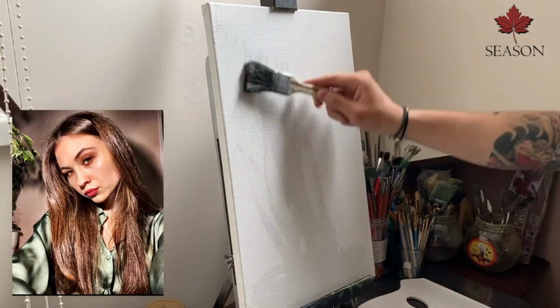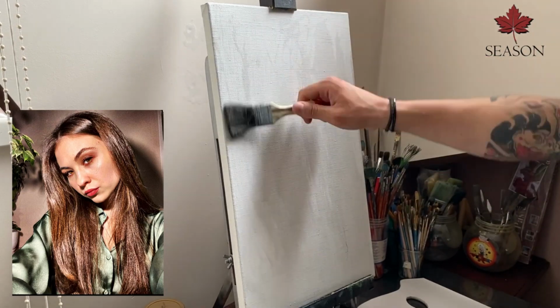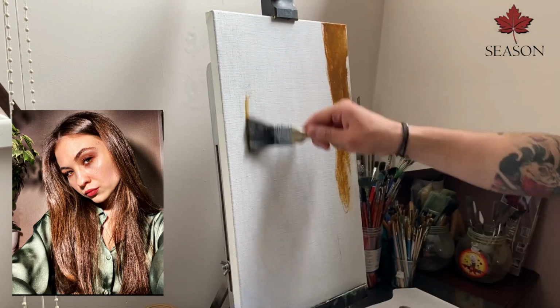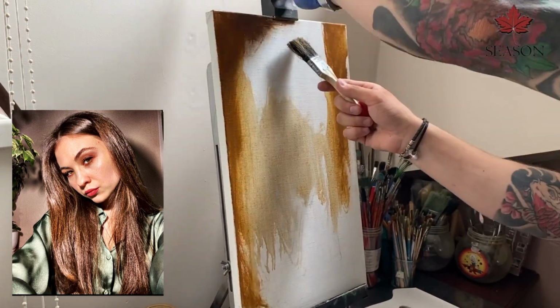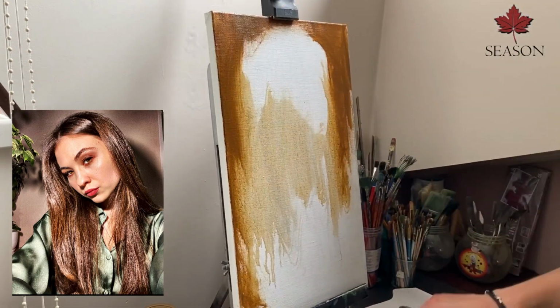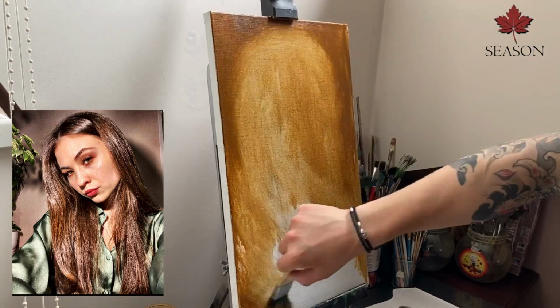Before starting, I recommend moistening the canvas with the white spirit for better application. Liquid strokes begin to fill the background. Make it darker in the corners, closer to the center. Leave place for the portrait.